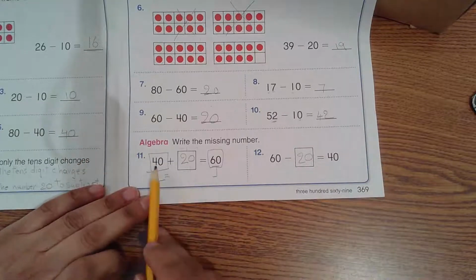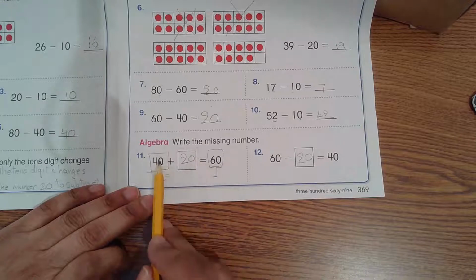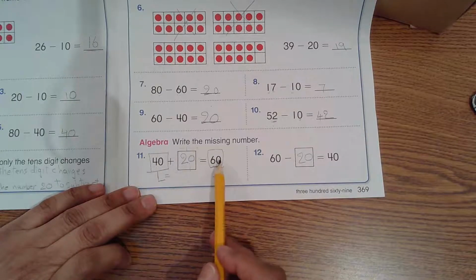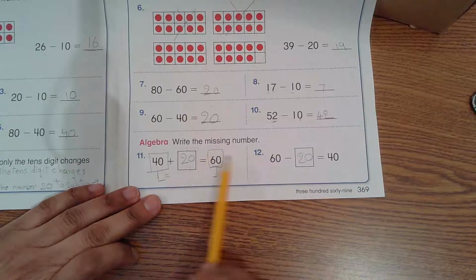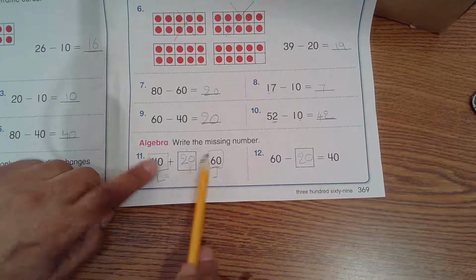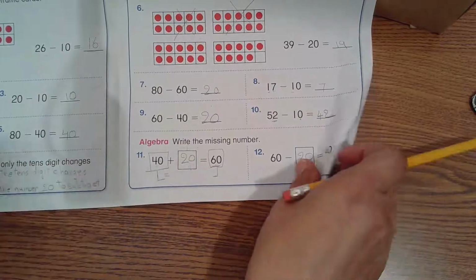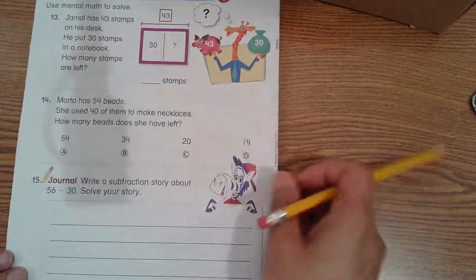So 40 plus 20 equals 60, so 60 minus 20 equals 40. Or I can also say 60 minus 40 equals 20. So I have the total minus one part gives me the other part, either the first part or the second part. All right, let's turn the page and see the next exercise, number 13.